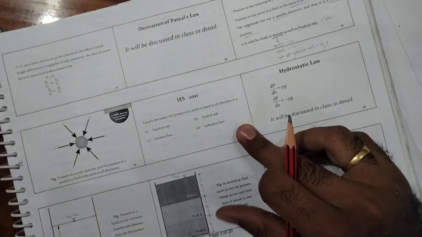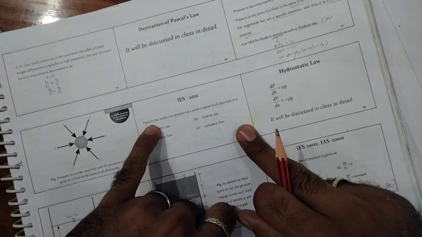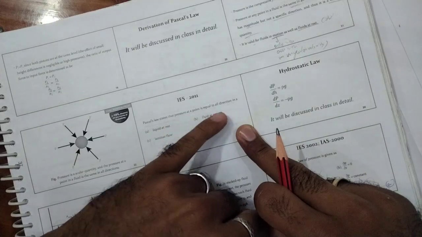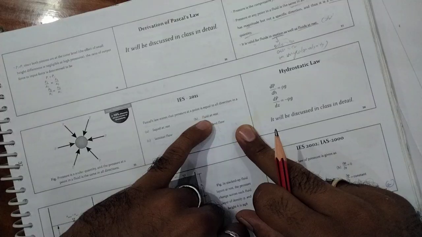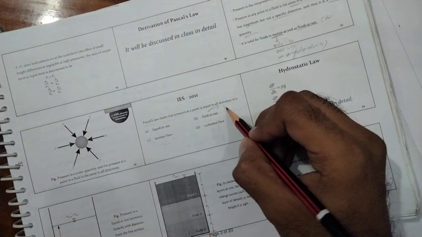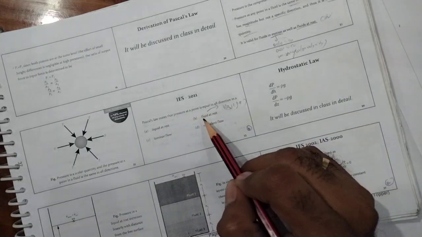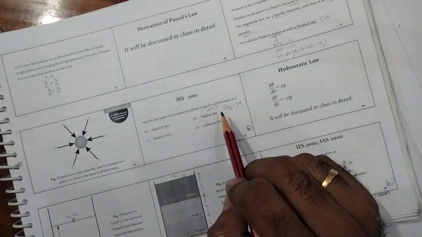Okay, and next you can see this is the question. Pascal's law states that pressure at a point is equal in all directions when the fluid is at rest. Yes, fluid at rest. Fluid comes in the category of both liquid as well as gas, so you should not get confused, guys. If it is given liquid at rest, gas at rest and fluid at rest, you have to take fluid at rest, because fluid consists of both, like air and liquid. I think you are getting the point. We can go to the next one.